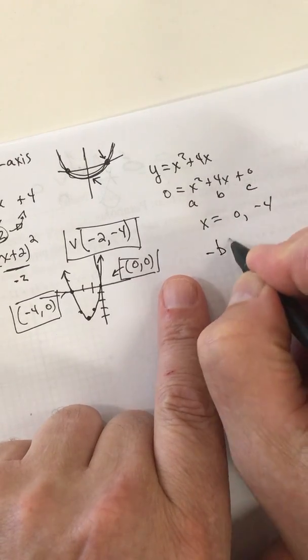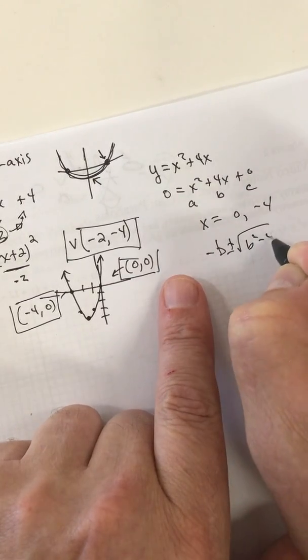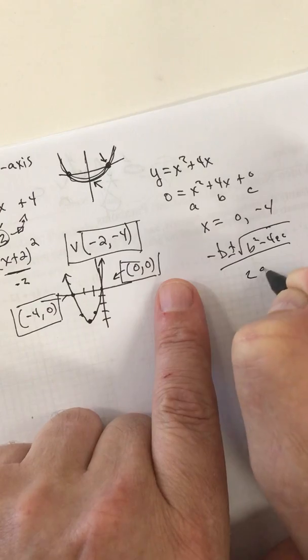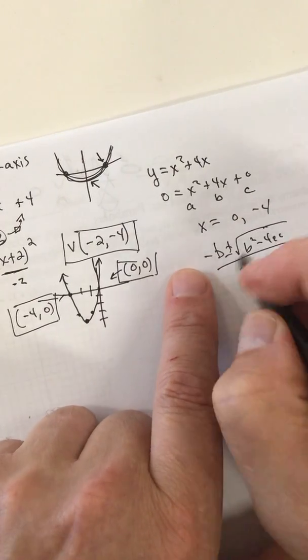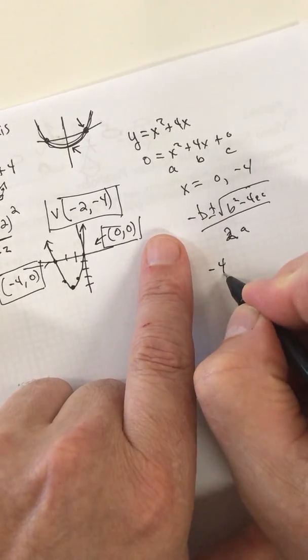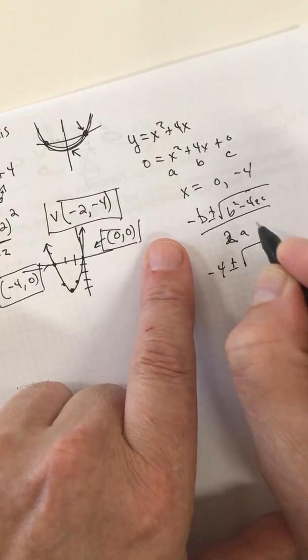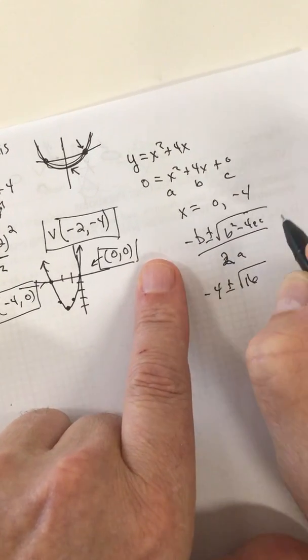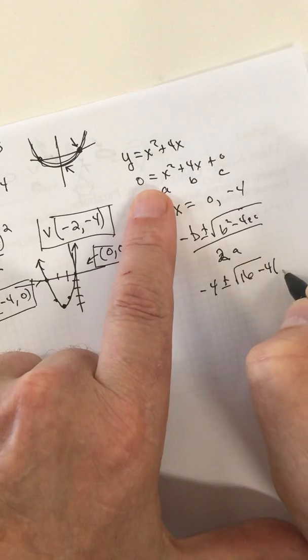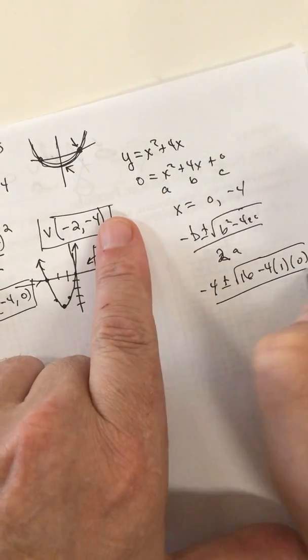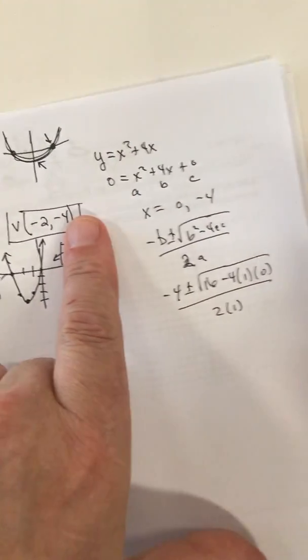So the quadratic formula: negative b would have been -4 plus or minus the square root of -4 squared minus 4 times a is 1 times c is 0, all divided by 2 times 1.